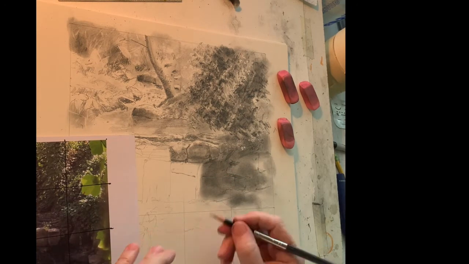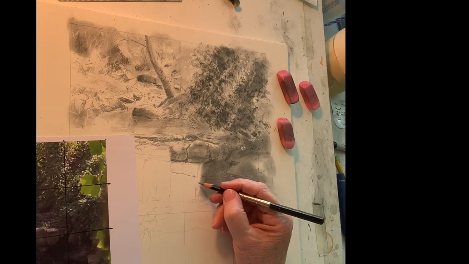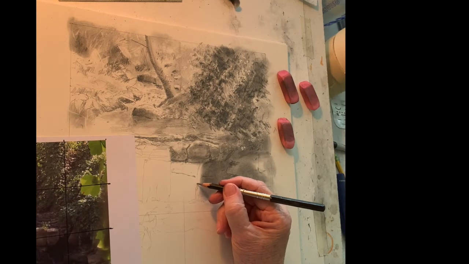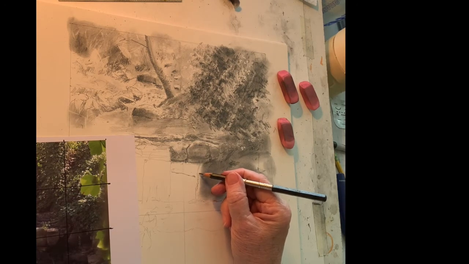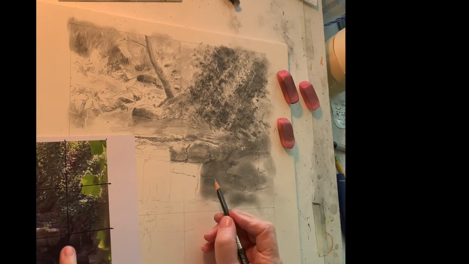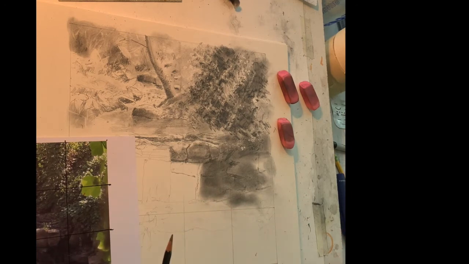Now it's not that bright of a light color, so it's got some of the rock showing through it here. And let's see.